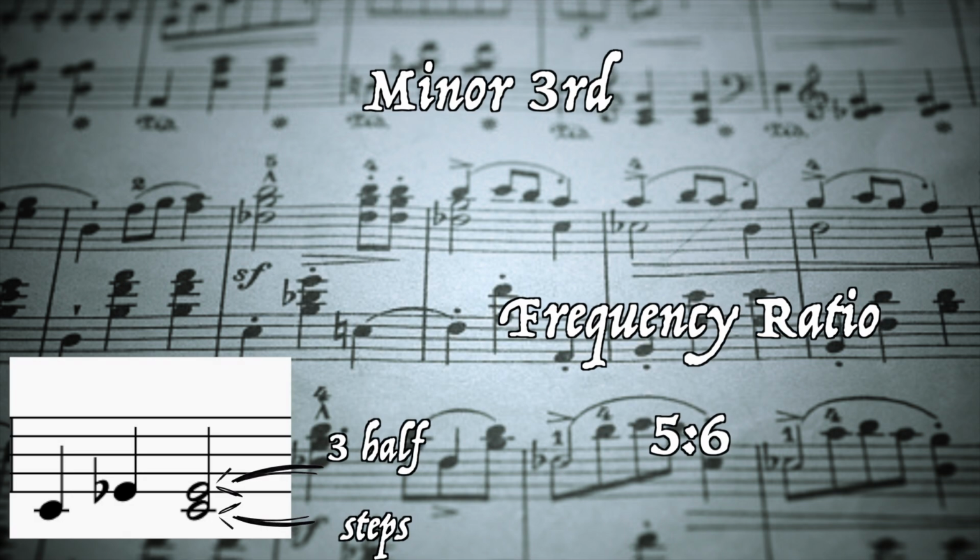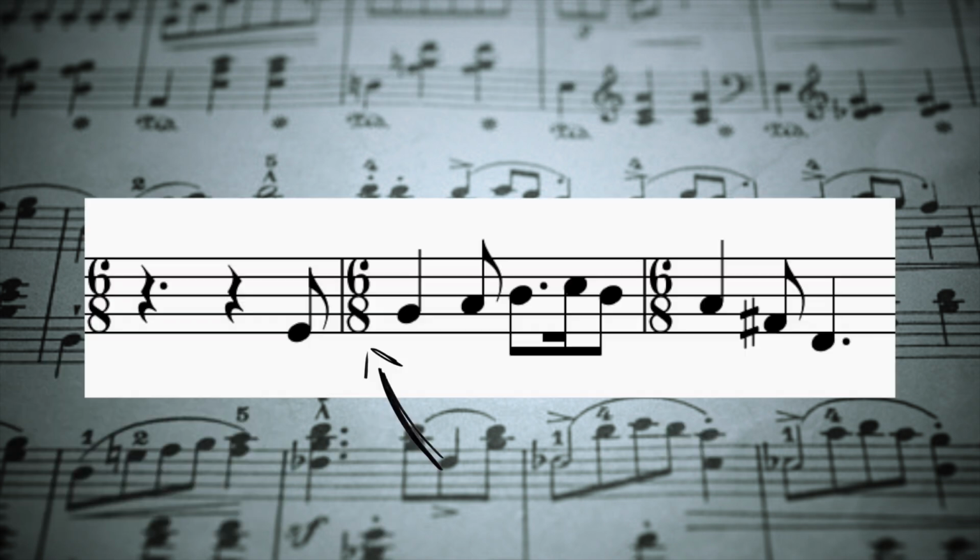The minor third. The minor third is made up of 3 half steps, or a ratio of 5 to 6. The minor third is a consonant interval, though it is considered by some to be less stable than that of the major third. This interval is always present in minor chords and is what gives it its somber sound. A good way to remember this interval is the first 2 notes in the song "Greensleeves."